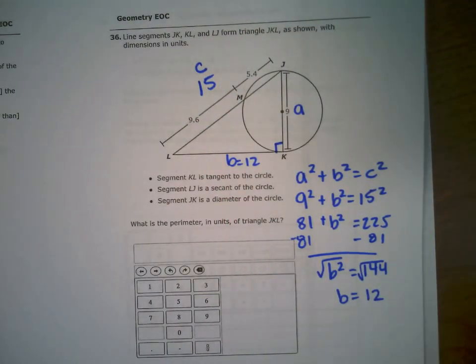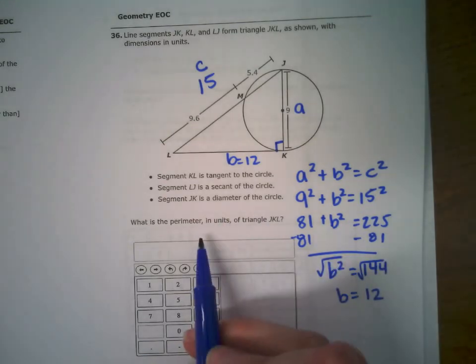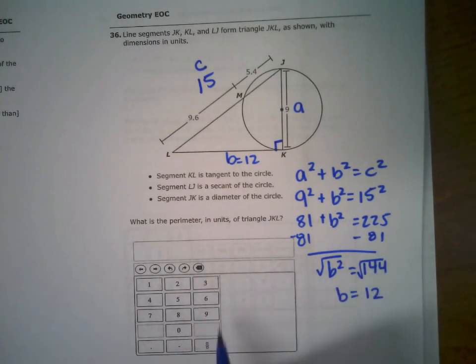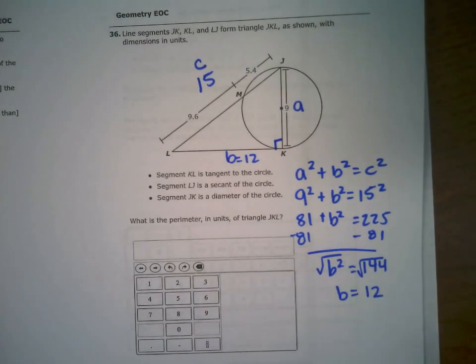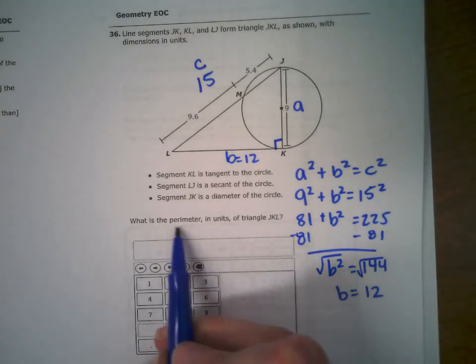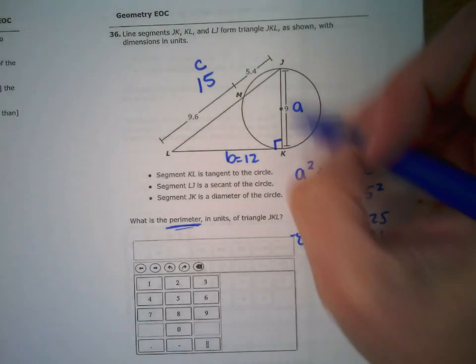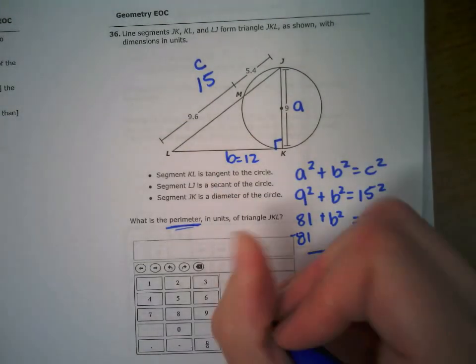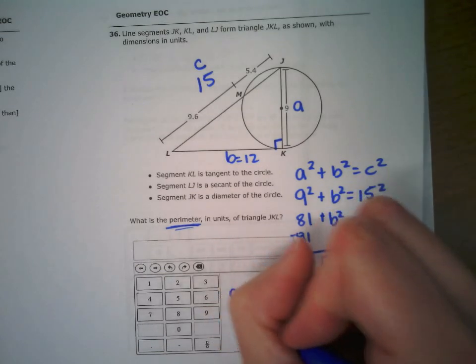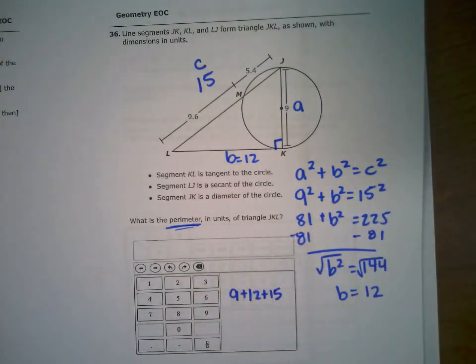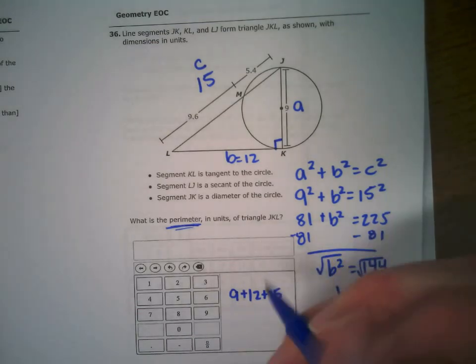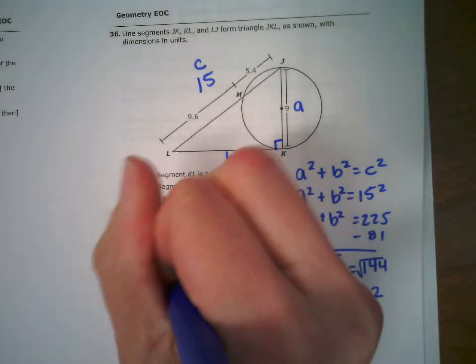We have to be really careful and go back and read our question. Anytime we have to type an answer in or pick a multiple choice, we always want to read our question again, because it says perimeter of the triangle. We didn't just want to stop at B. We have to get the perimeter of the whole thing. So remember, perimeter means I add up all the sides. So I'm adding up the 3 lengths, the 9, the 12, and the 15, and that gives me a total of 36.